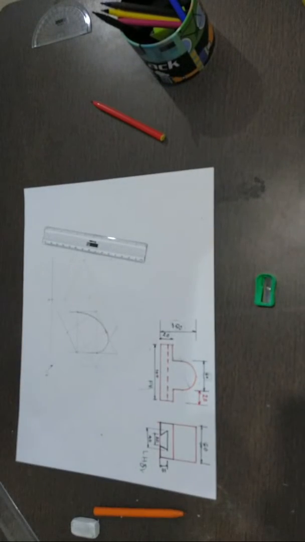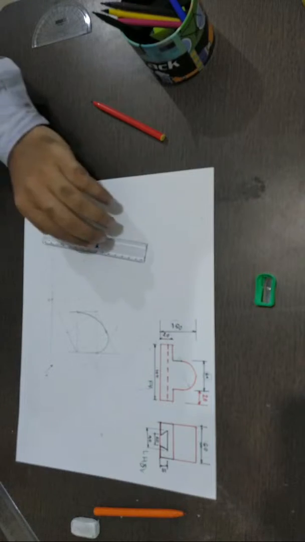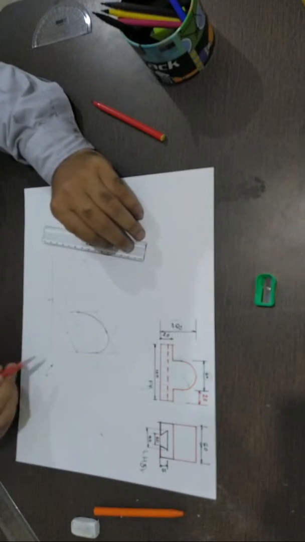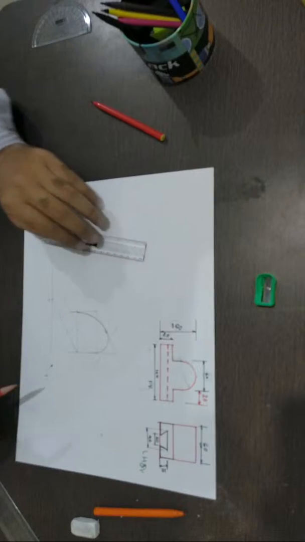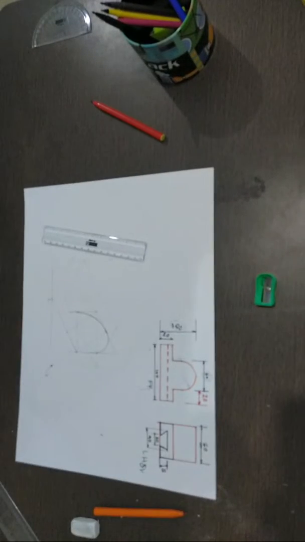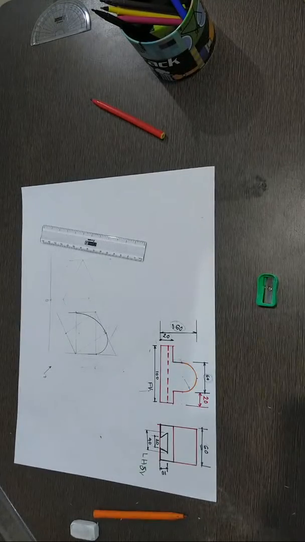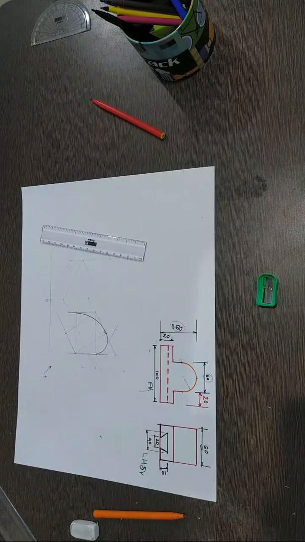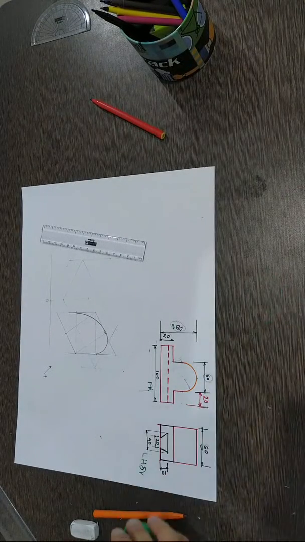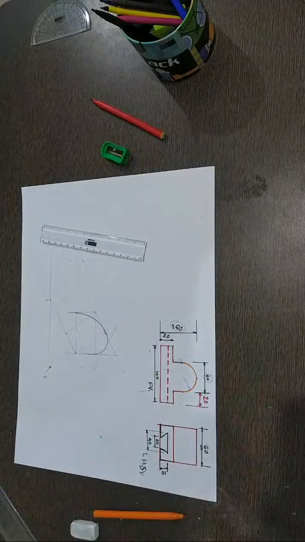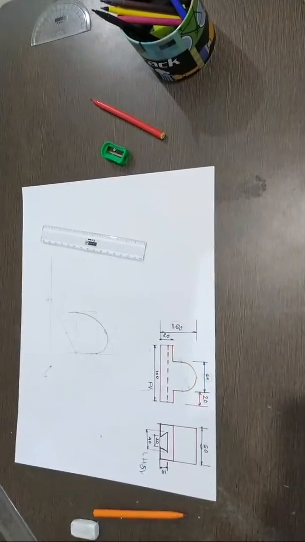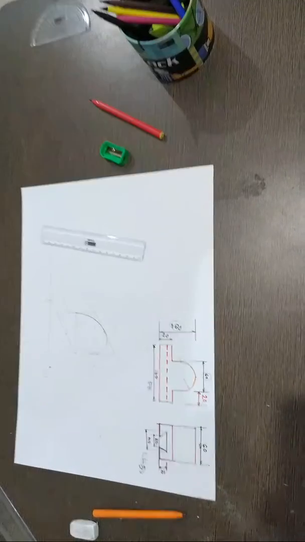Later you can erase those construction lines. Actually you need not erase the construction and you have marks for it, but while drawing, draw it faint. I'm drawing a little bit dark here to have good clarity in the video. I don't know if there is any problem in the focusing of the content, please let me know in the chat.